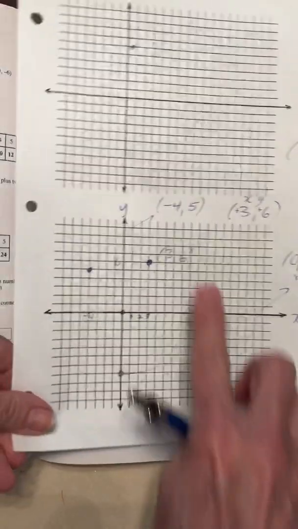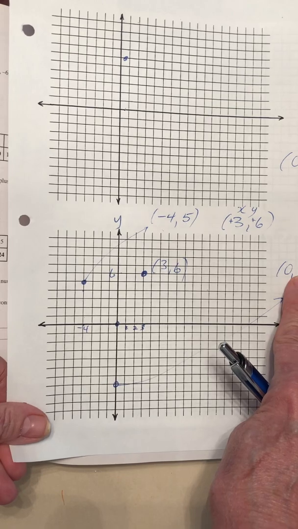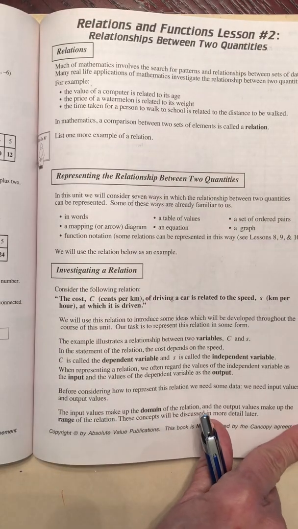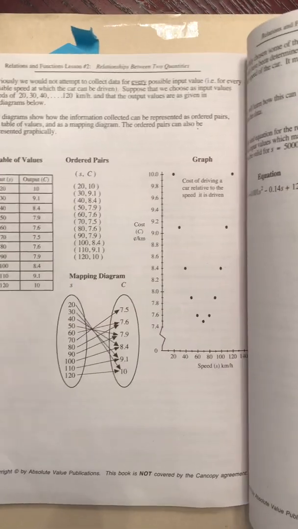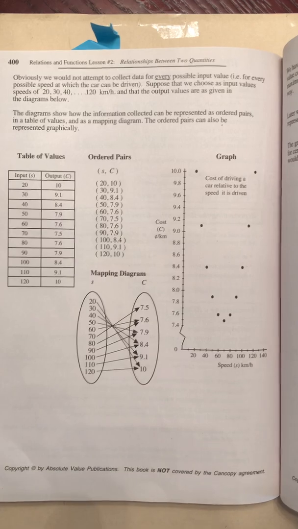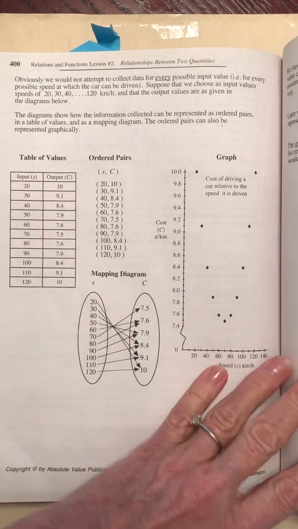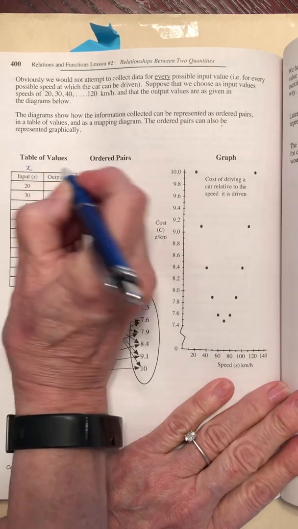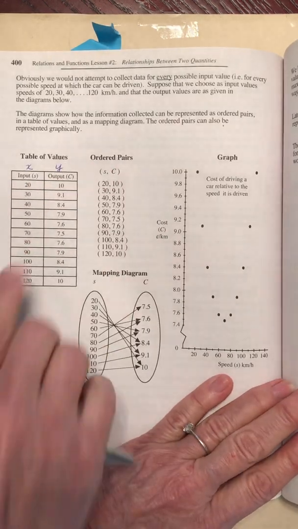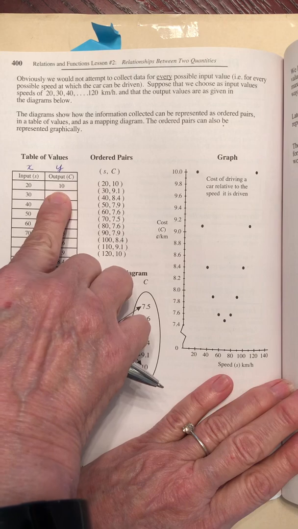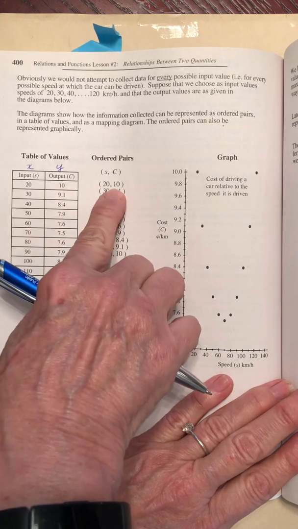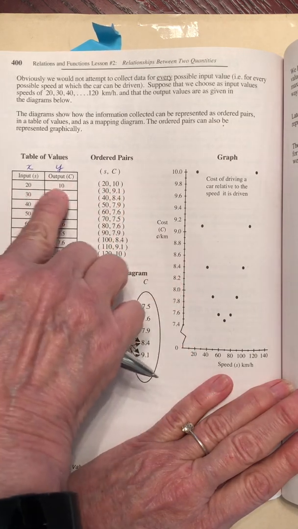A table of values you've seen before, equations, a graph, or ordered pairs. So what I was doing here, these were called ordered pairs. Any of those ways can show a relationship. So here on page 400, they're showing a whole bunch of these ways to show a relation. This first value is always your x value, and this is your y value. So if I wanted to write this as ordered pairs instead, there it is right there, 20, 10.